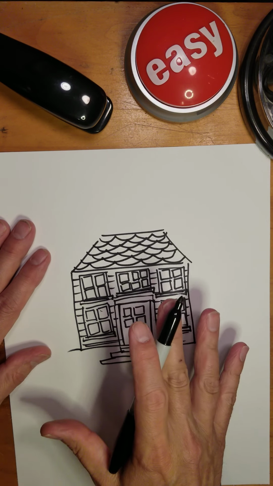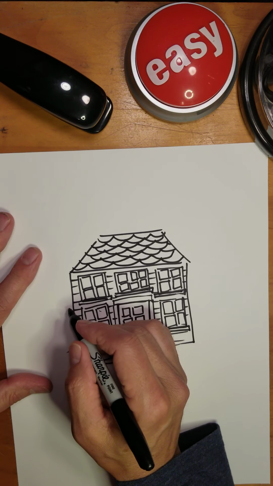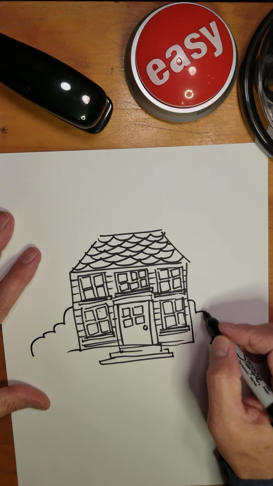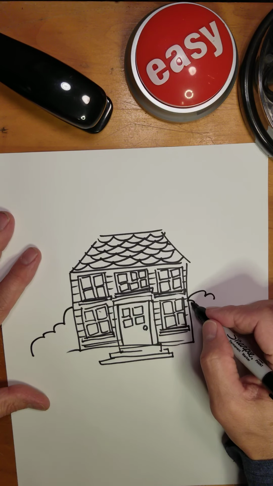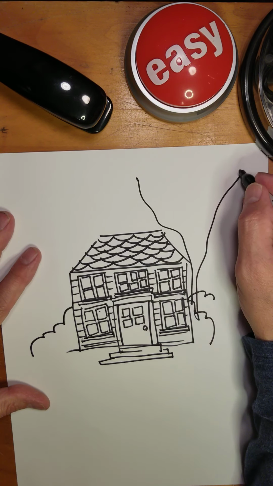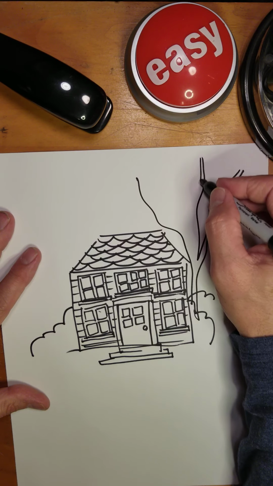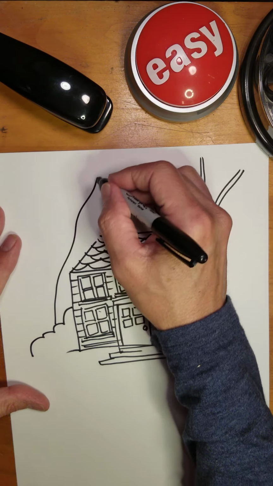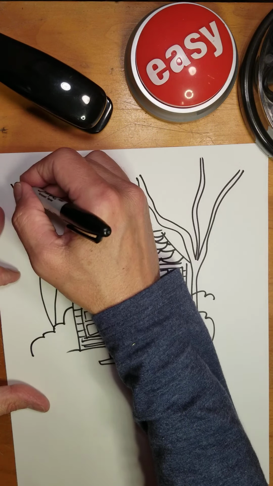Okay, now I'm just going to add some extra details on here, and you don't need to add these, but you can if you want to. Because these are fun.